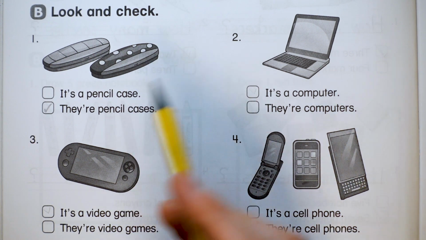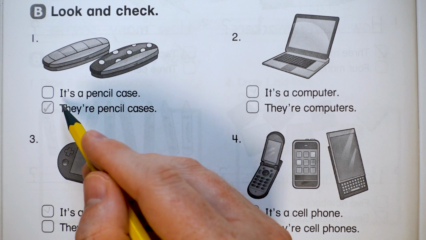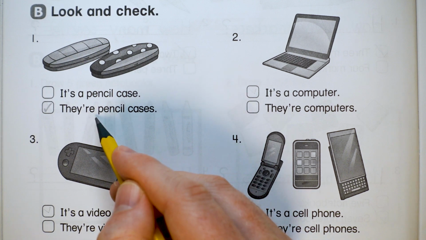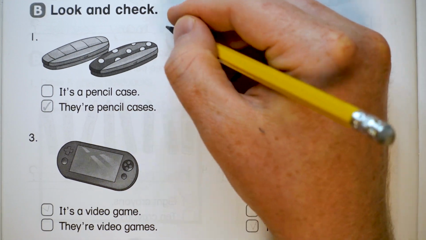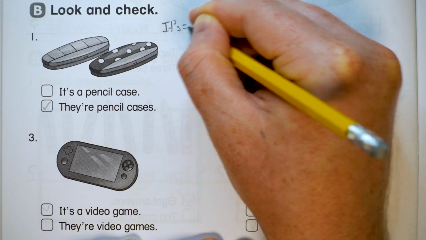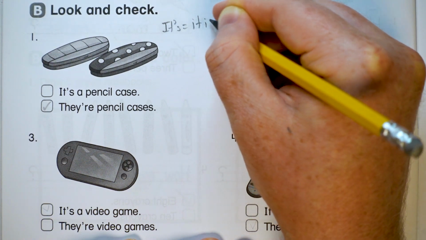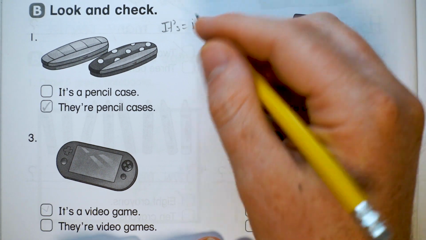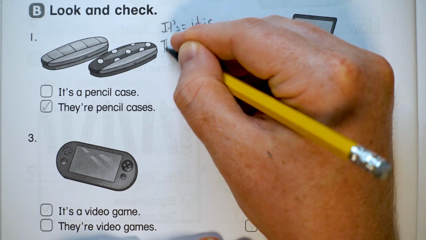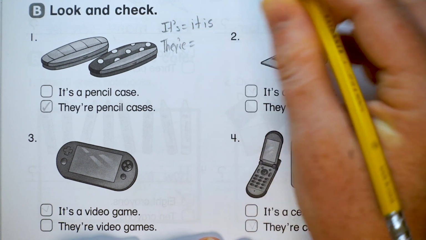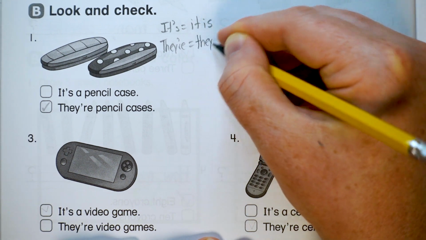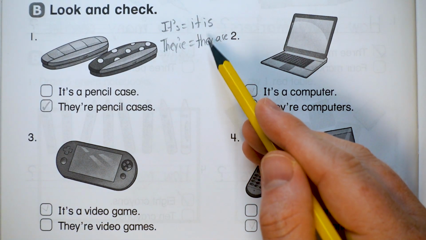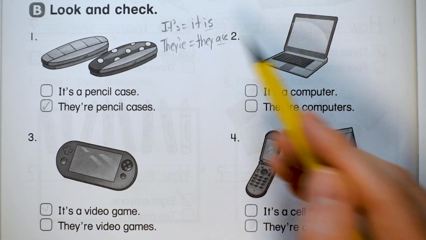And in this part, we're going to be checking sentences either between it's a, or they're, s. And we can remember that it's equals it is, and it is the word we use when we talk about one thing. And there equals they are. And they is the word that we use when we talk about more than one thing. And these are the words that match to them.